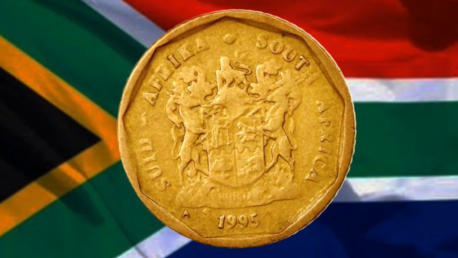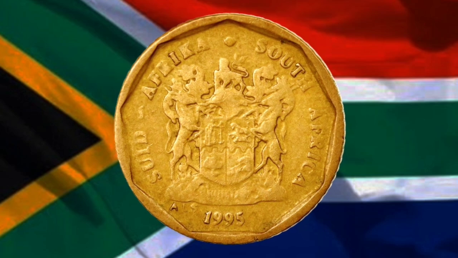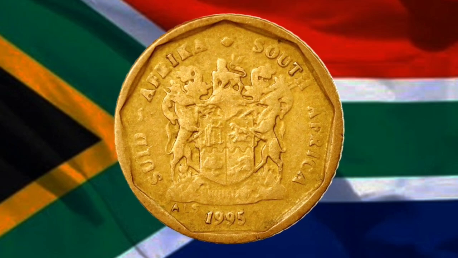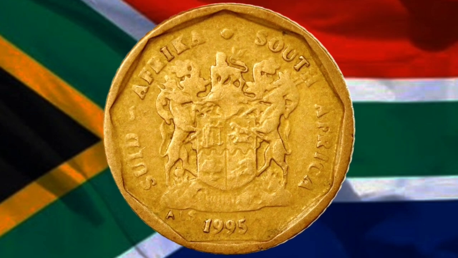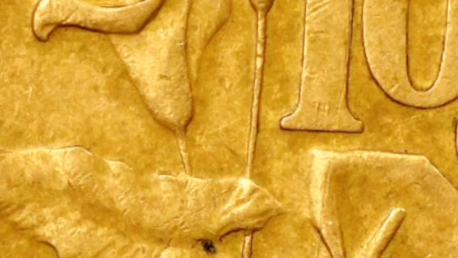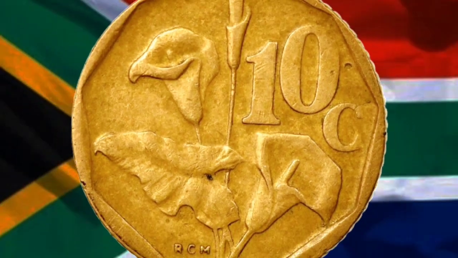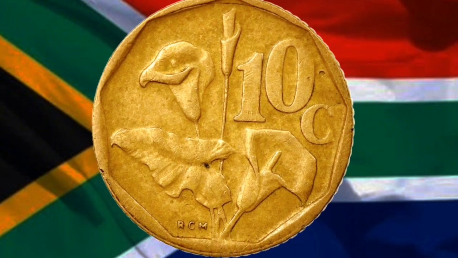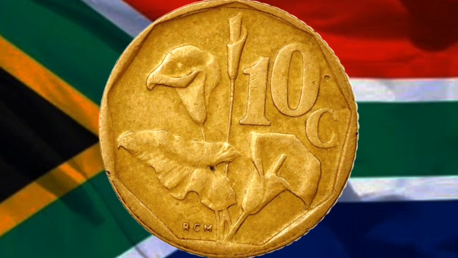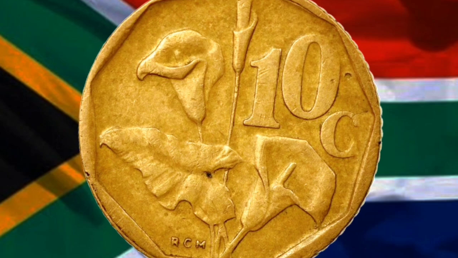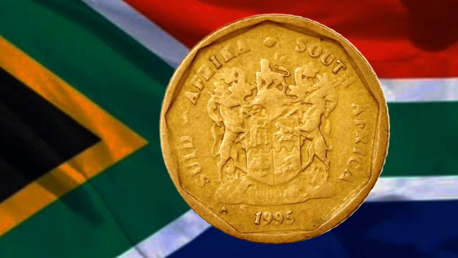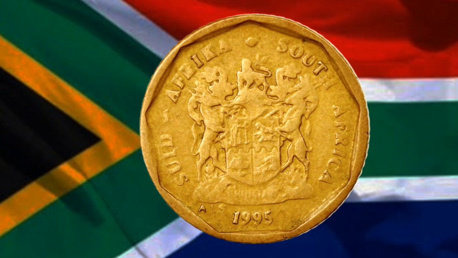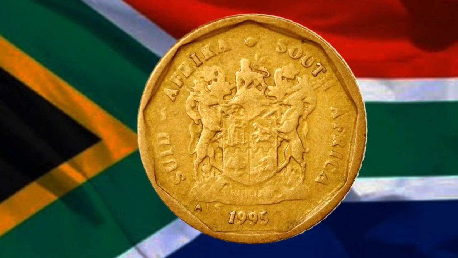At the time, South Africa was undergoing a significant transformation. Just 1 year before, in 1994, the country had held its first democratic elections, which marked the end of apartheid. This period of political and social transition is reflected in the coinage of the time, making this particular coin especially meaningful.